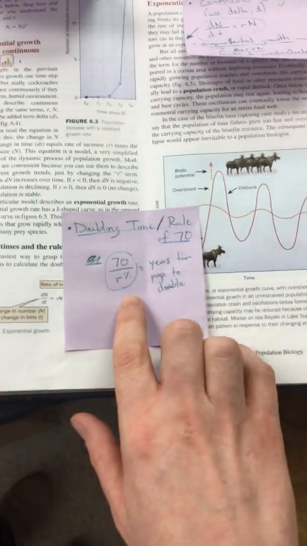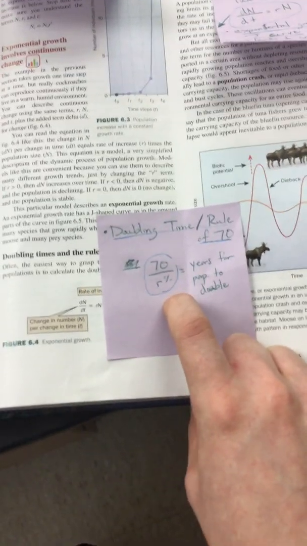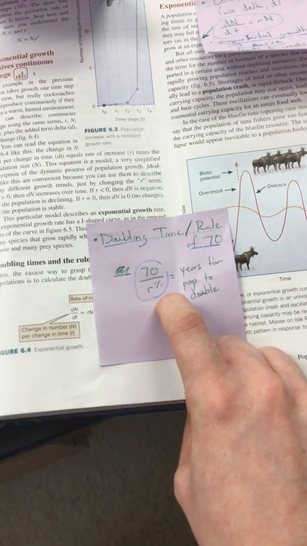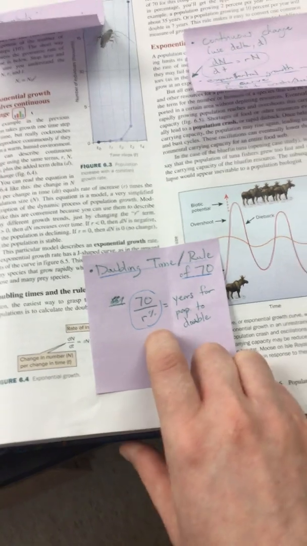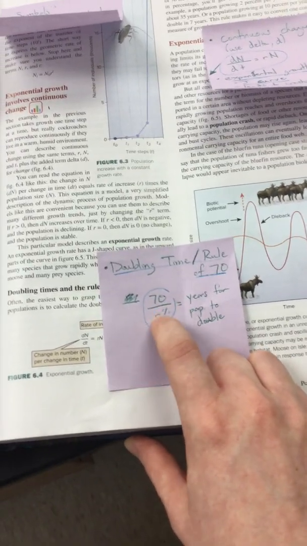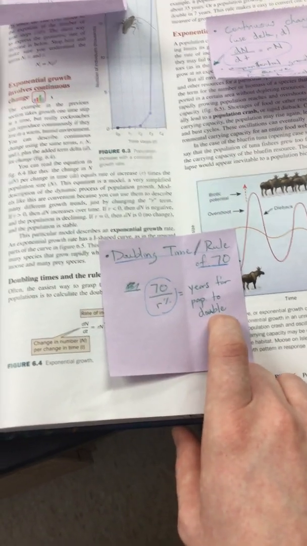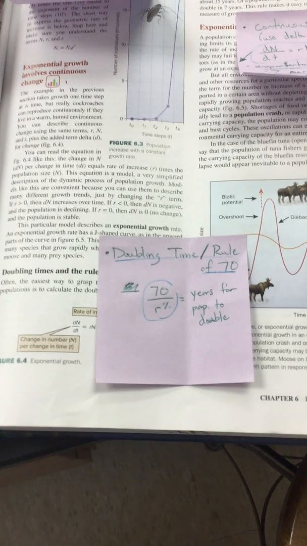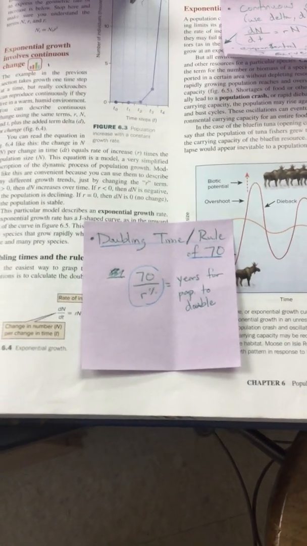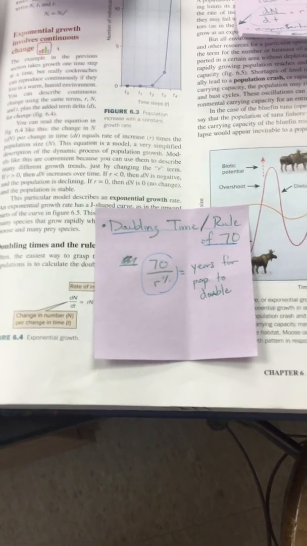From here, this is an important math concept you need to know. You are going to get quick math problems to do when you're looking at population. One of them is doubling time. How long does it take for the population to double? It's called the rule of 70. You take 70 divided by your percent of change, so the percent growth in the population, that gives you how long it takes to double. So if the growth rate is 2%, we would take 70 divided by 2. That's 35 years. If the population's growing at a rate of 10%, 70 divided by 10 is 7. It only takes 7 years for the population to double.